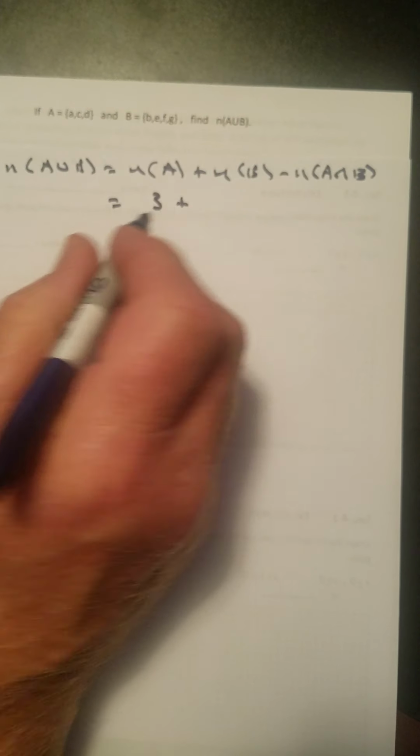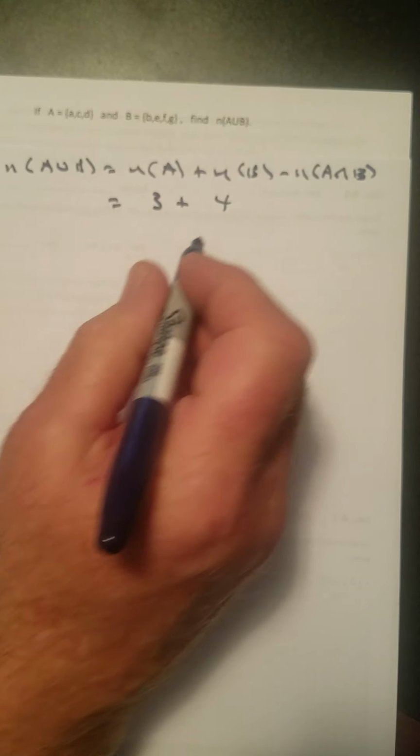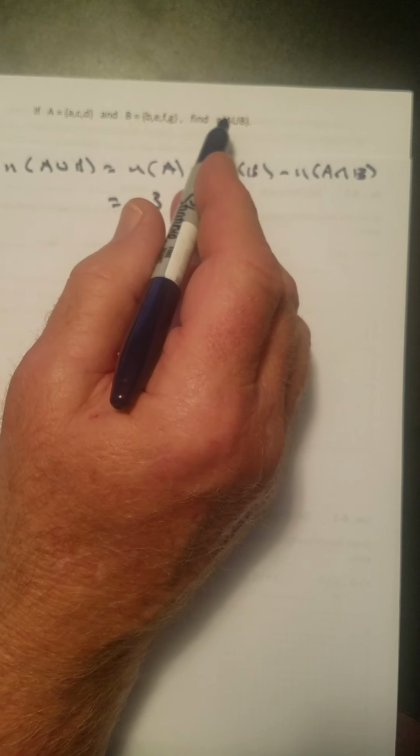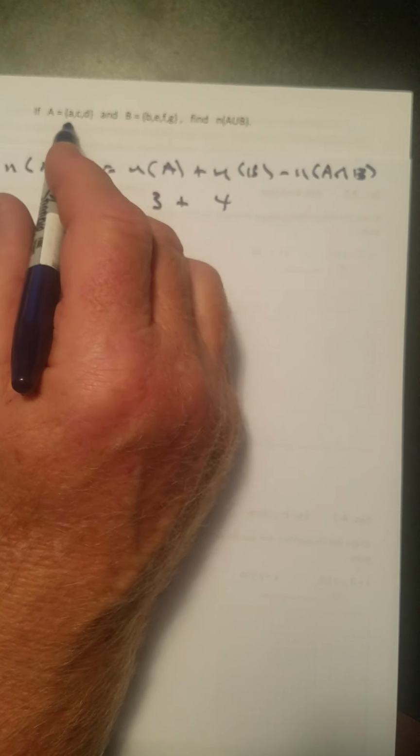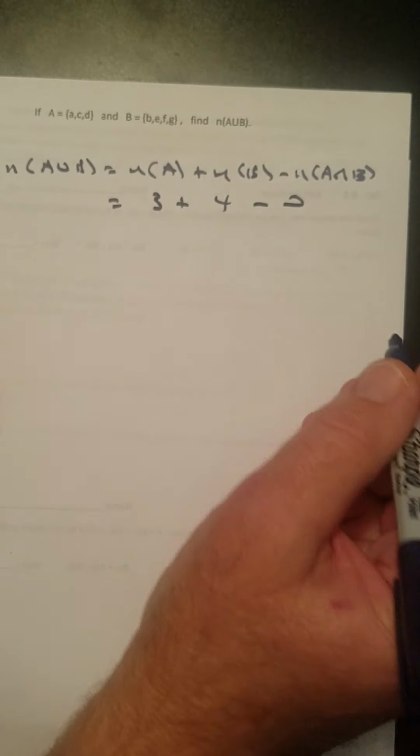So the number in A is 3, the number in B is 4, and the number in the intersection, what do they have in common? There's no a's, no c's. That's just minus 0, so that would be 7.